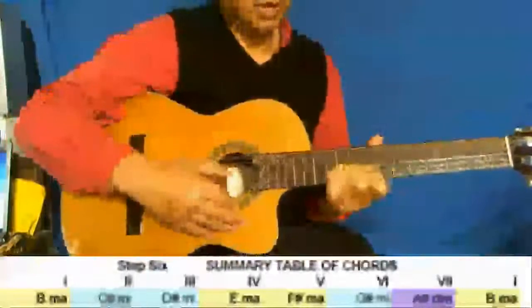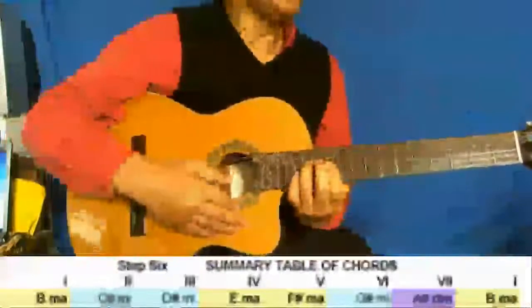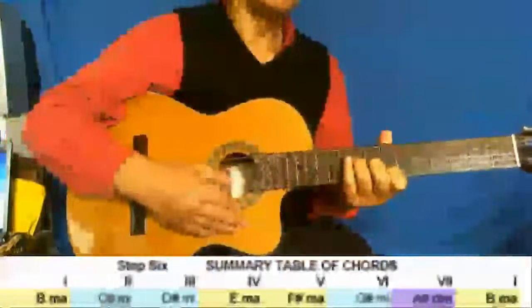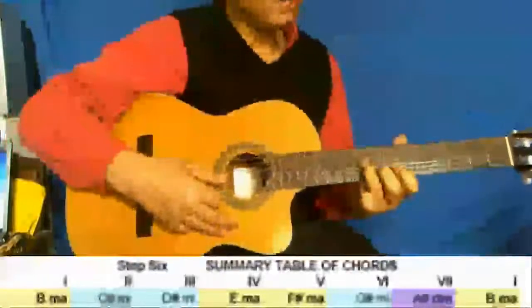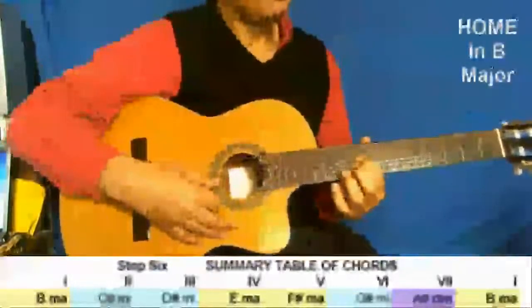Right? Then C sharp, and D sharp. C sharp, B. Now, B is up here, and that's where the home is for that particular melody.